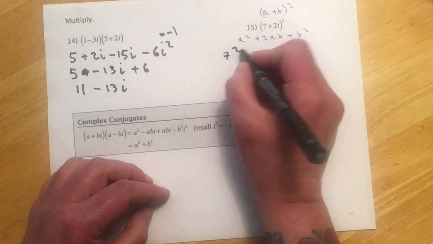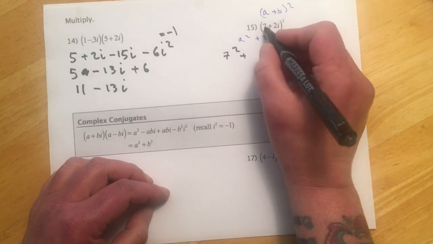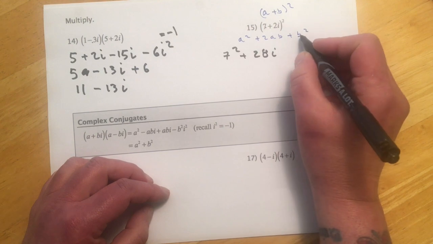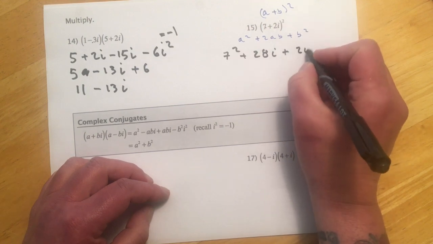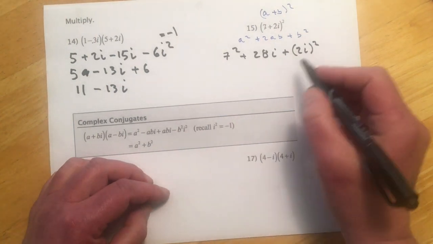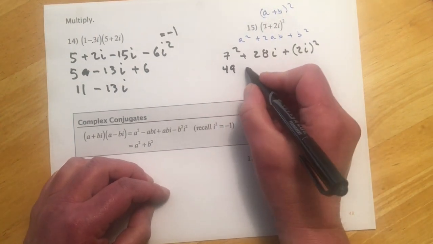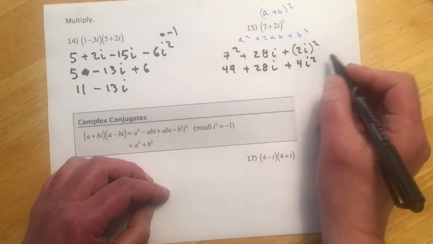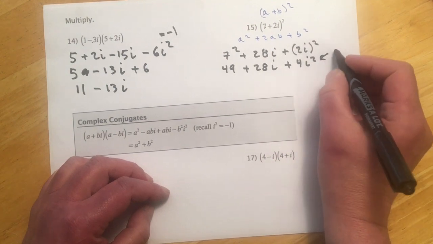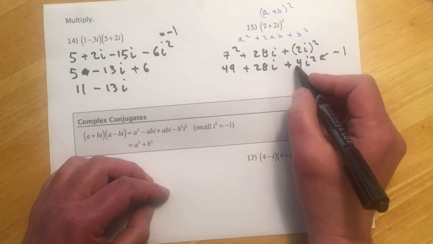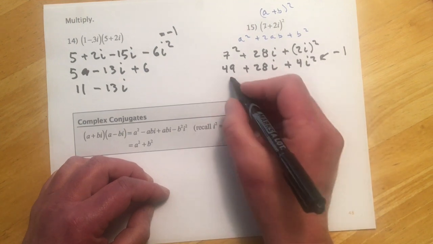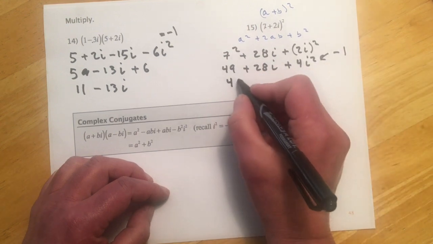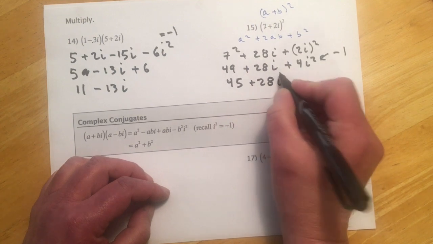So this would be 7 squared, because that's my A, plus 7 times 2 times 2, so that'd be 28i, and then plus B squared. So I'm just going to write that as 2i squared for a second. And I'll get this cleaned up. So this will be 49 plus 28i, and then this will be plus 4i squared. But remember, i squared is negative 1, so that's going to flip that to a minus 4. And then combining with the 49, that's going to give me 49 minus 4, and that will be 45 plus 28i.